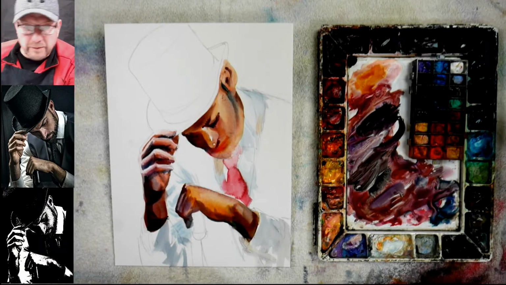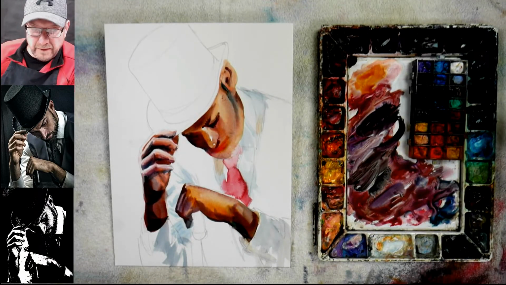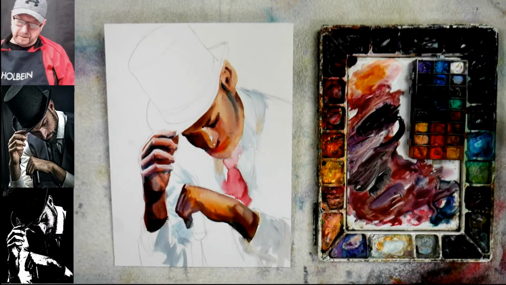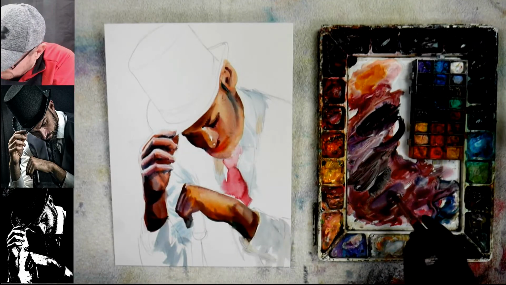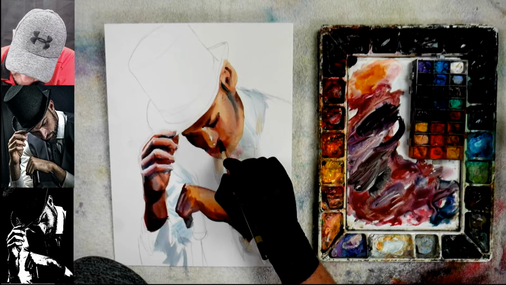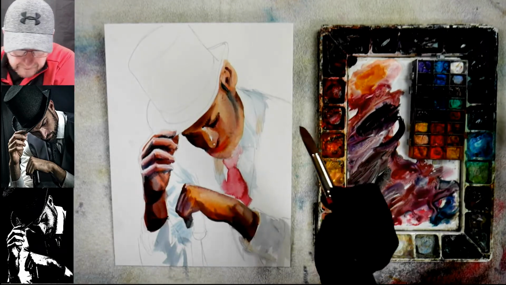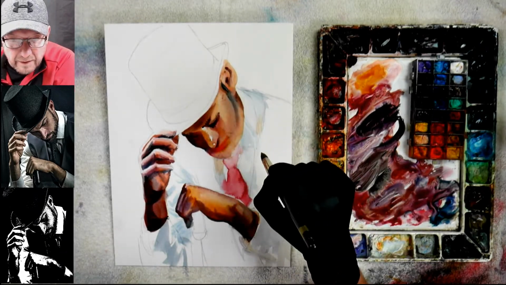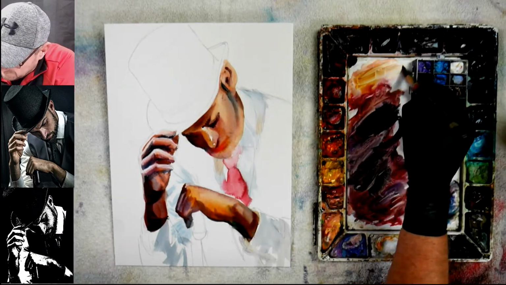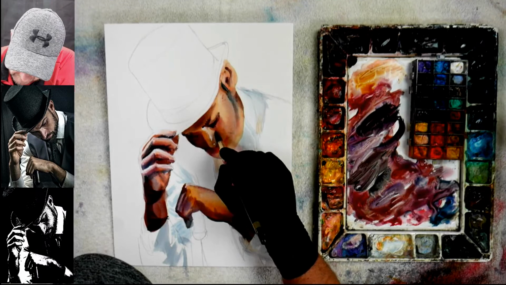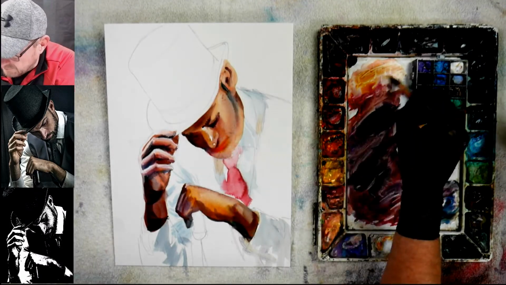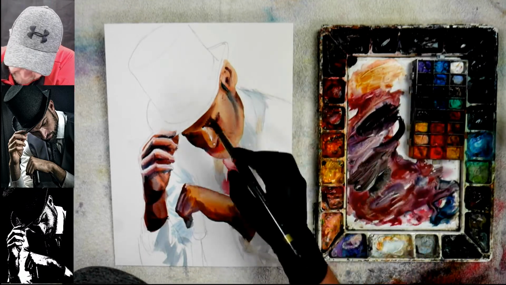I am not working with 300-pound cold press today. I'm working with a board. This is a watercolor board. Stonehenge is going to be making these boards, and they're not available yet. But this is a cold press. It's not as textury as paper, like an Arches. It's not as textury, but there's a little bit of grit.